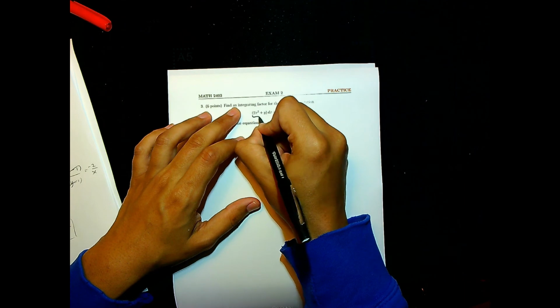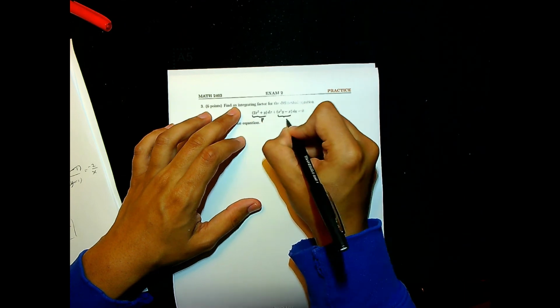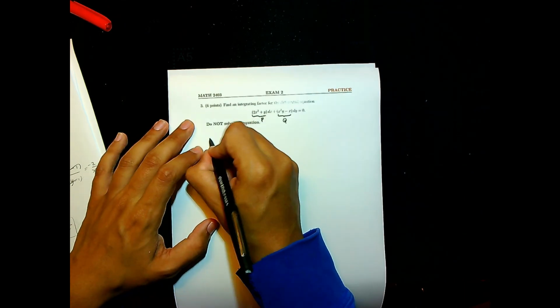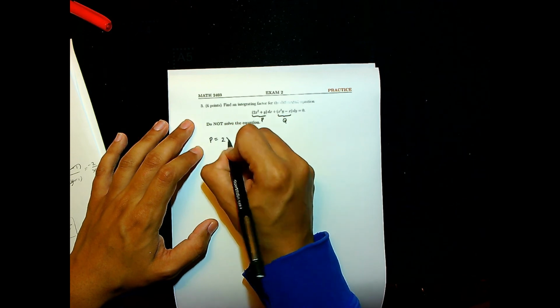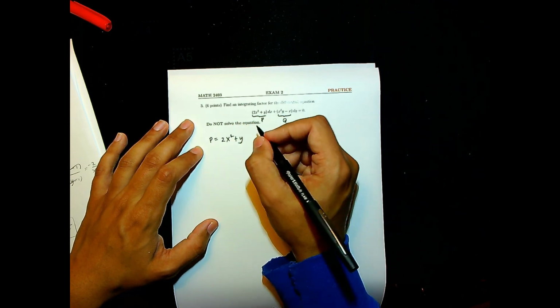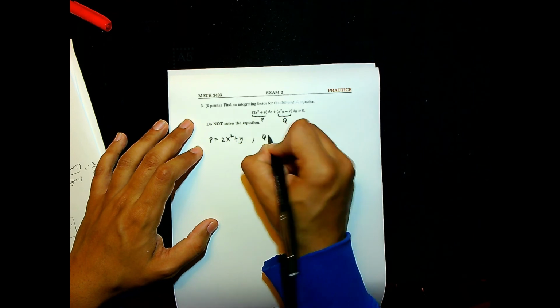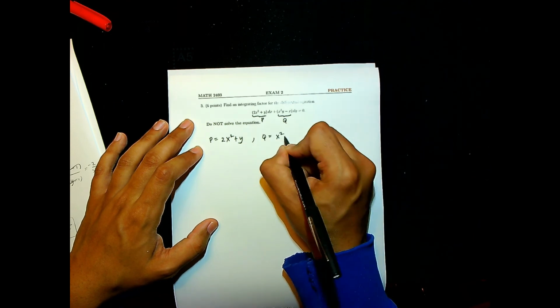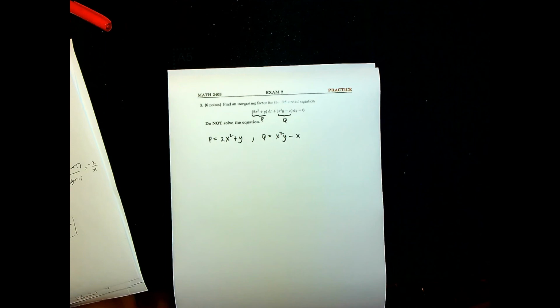All right, so again, this is in differential form, so let's call this P and let's call that Q, right? So P is 2x squared plus y, and Q equals x squared y minus x.